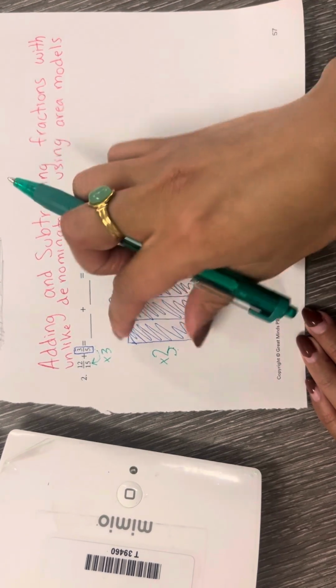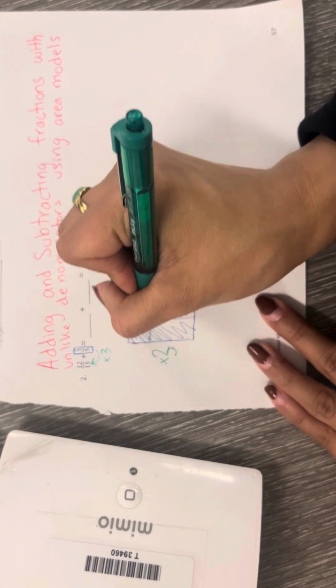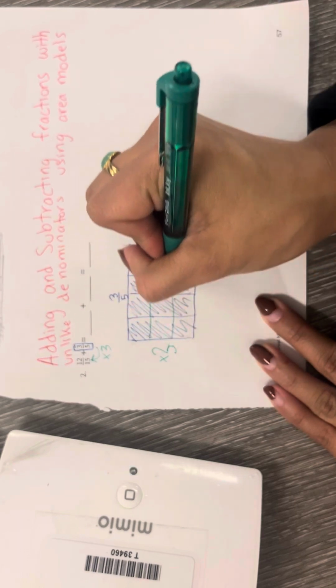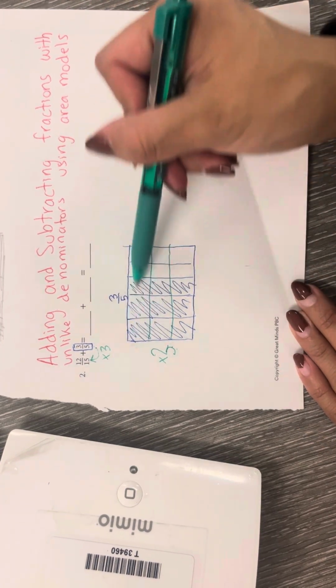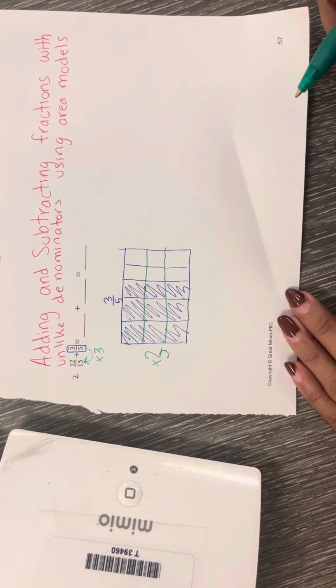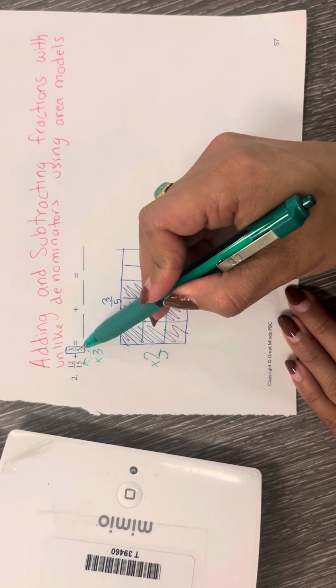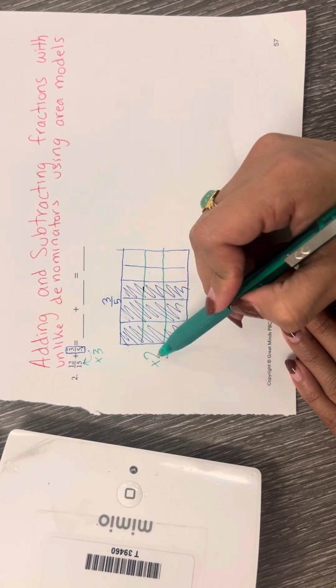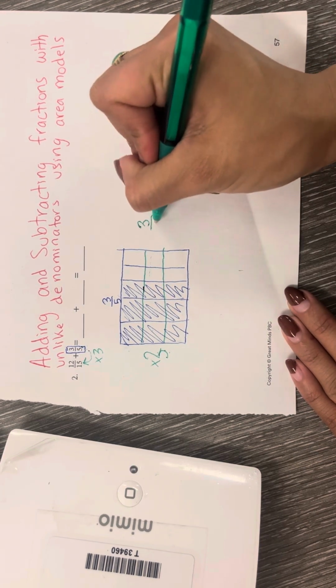Because I want to divide it into 3 sections, I'm going to go ahead and draw just 2 lines. 1, 2. And now I have my 3 sections. 1 section, 2 sections, 3 sections. And now I have my new area model. Now I can change my fraction that I squared off and change it by multiplying it by 3. So I'm going to write 3/5.